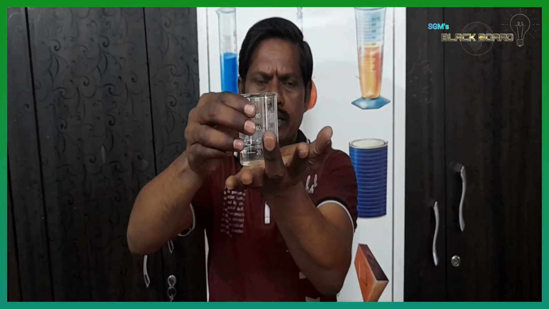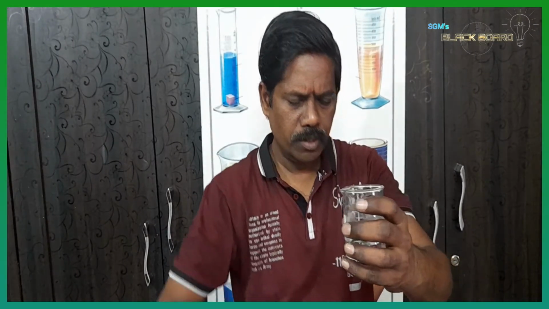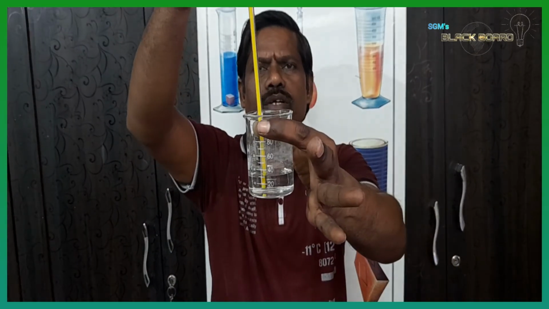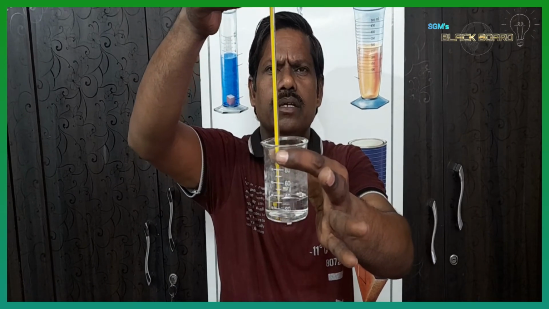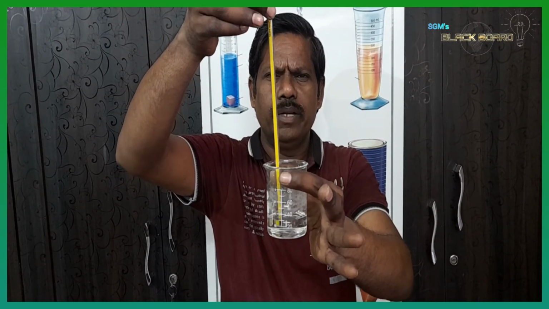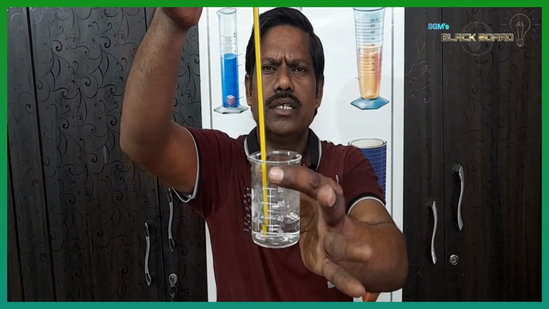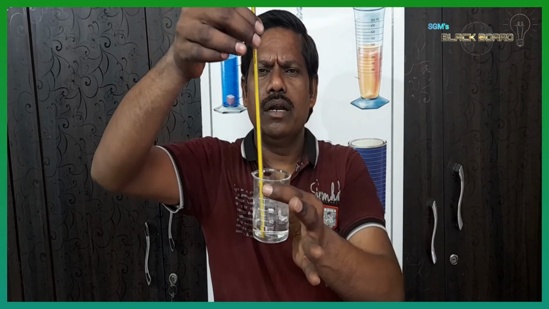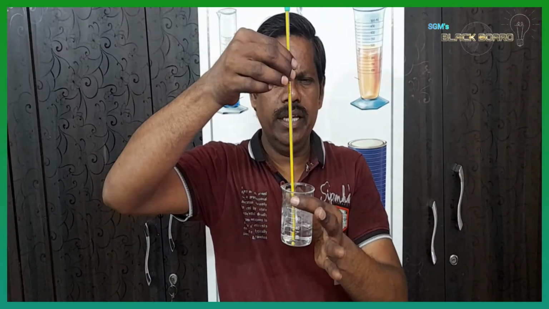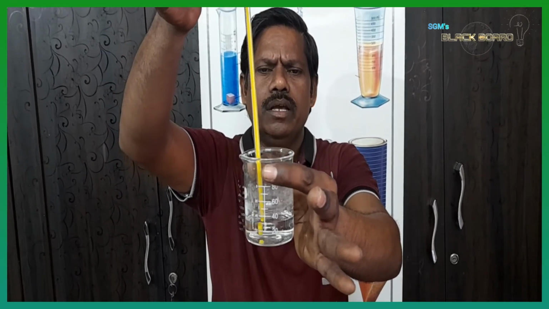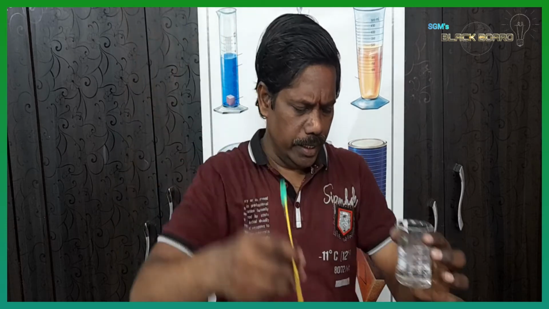So when you touch the beaker, we feel hot here. Now let us measure again the sulfuric acid solution temperature. Previously, only water showed 30 degrees Celsius. Now it is showing 32 degrees Celsius. This means that while adding sulfuric acid to the water, heat is produced.